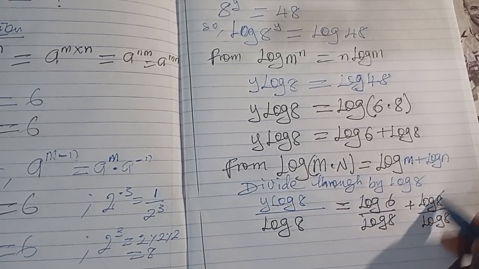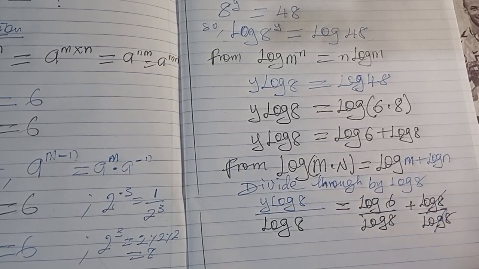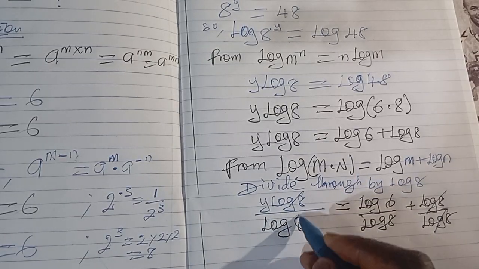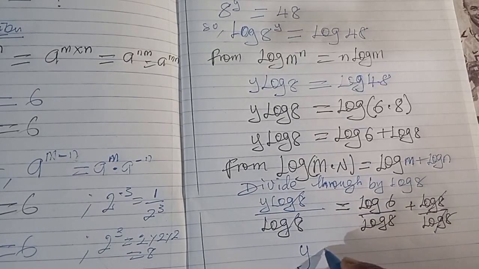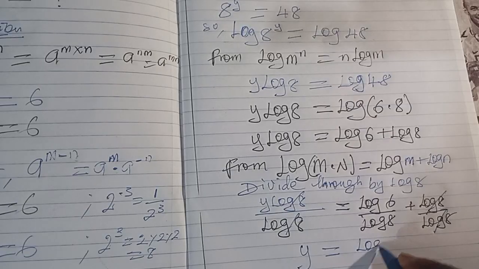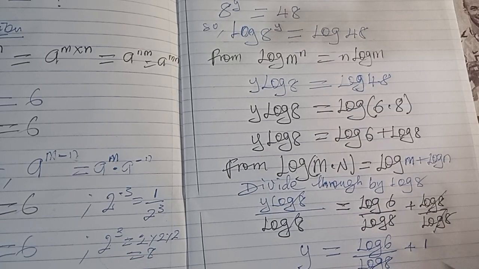From here, log 8 will cancel log 8, we have 1. And this log 8 will cancel log 8, we have y. So y will be log 6 divided by log 8 plus 1.